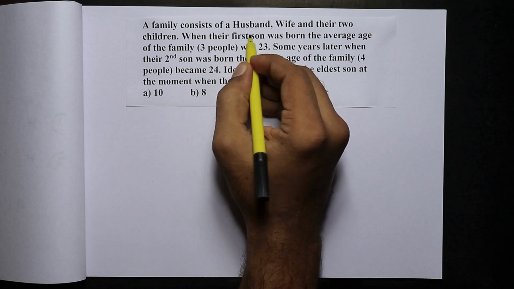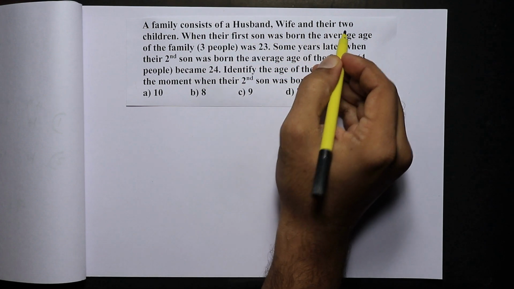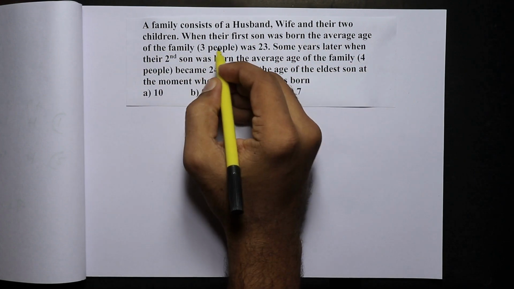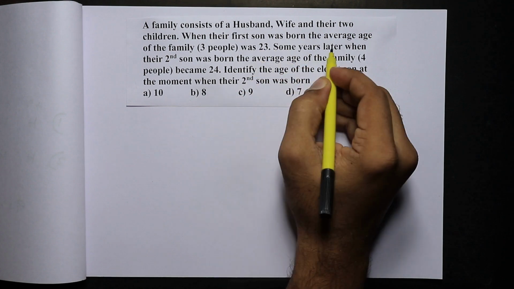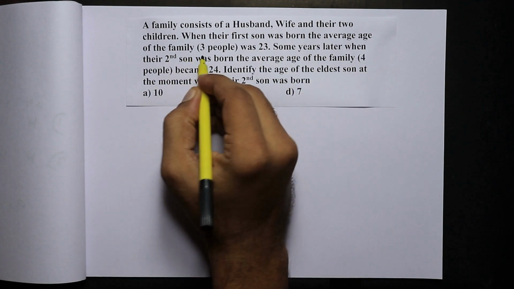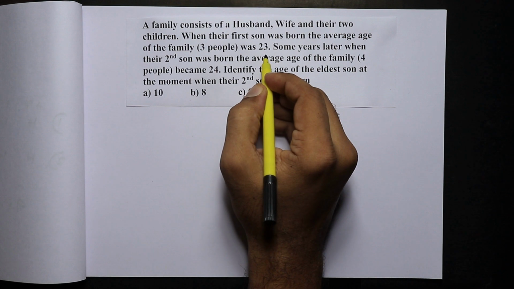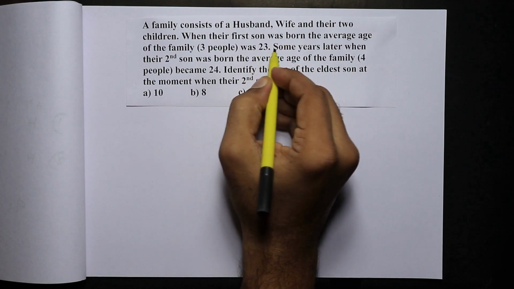A family consists of a husband, wife, and their two children. When their first son was born, the average age of the family of three people was 23. So let us write down that data here.